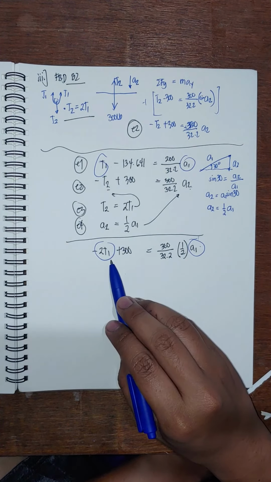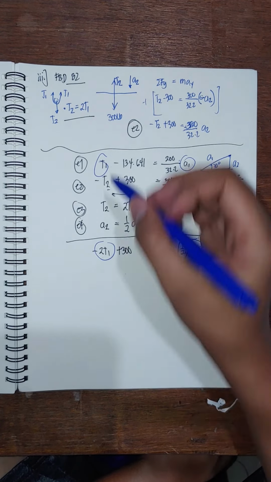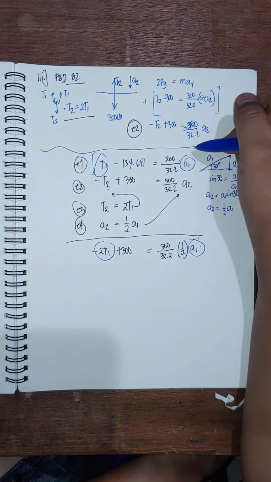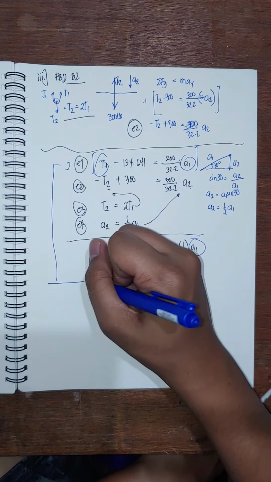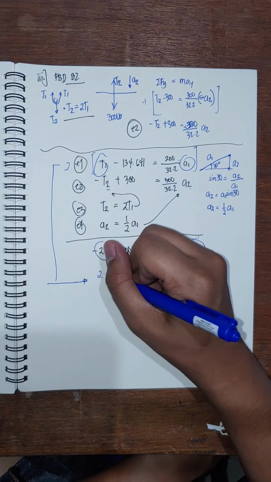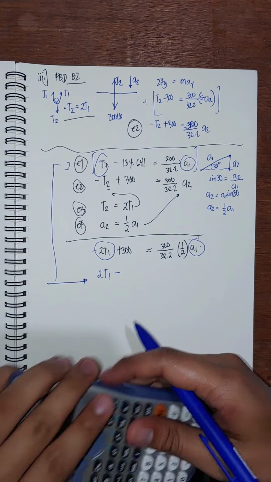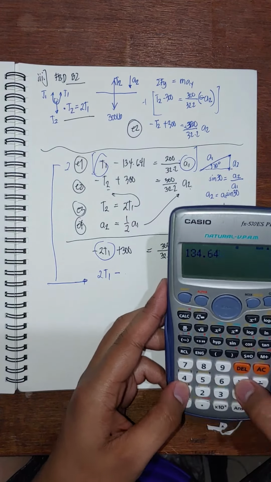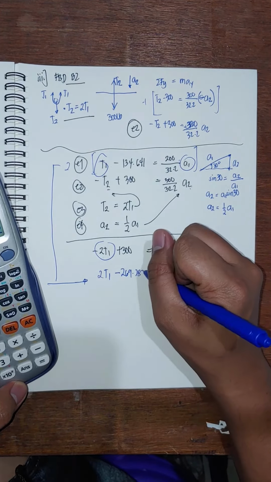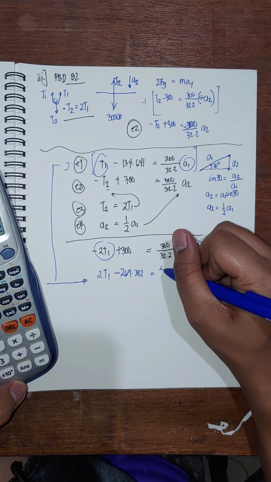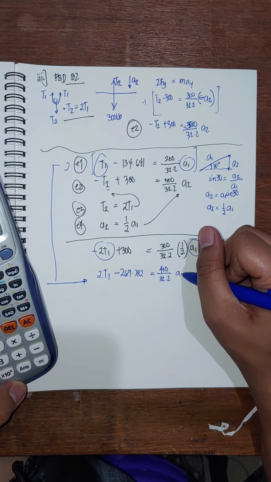I want to eliminate the tension. This is negative 2T1, so it is easier to eliminate. I would like to multiply equation 1 by 2. So equation 1 then becomes 2T1 minus 134.641 times 2, which is 269.282, equals 400 over 32.2 A1.